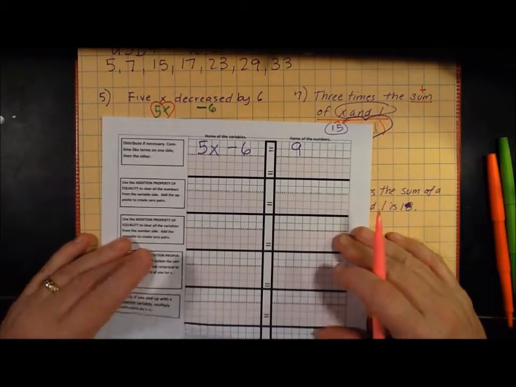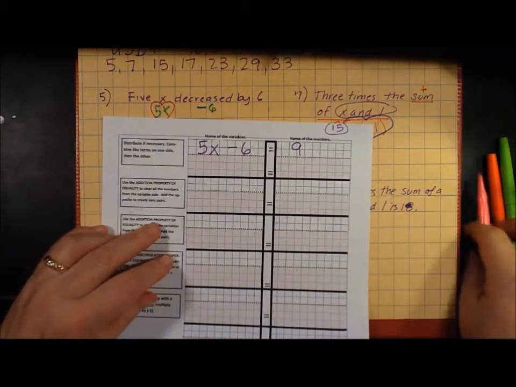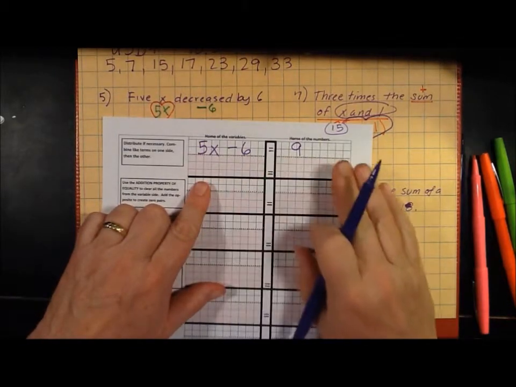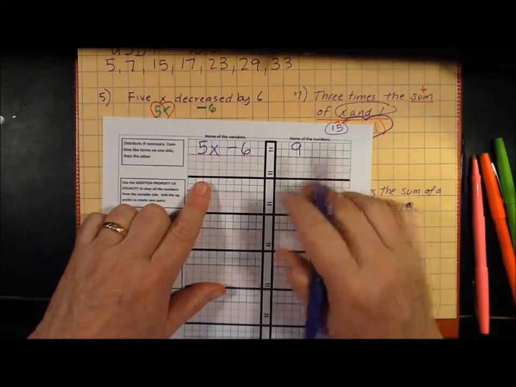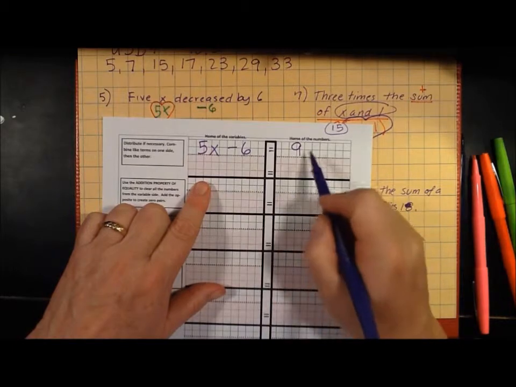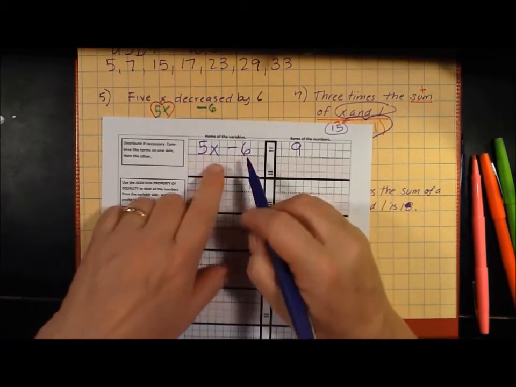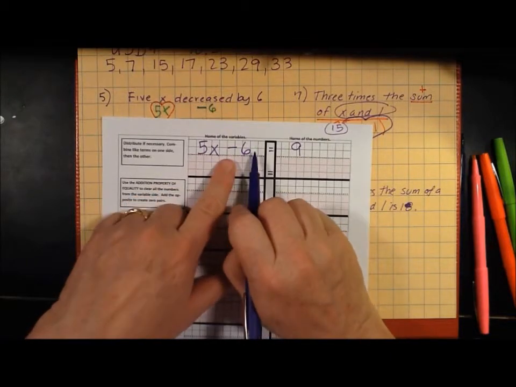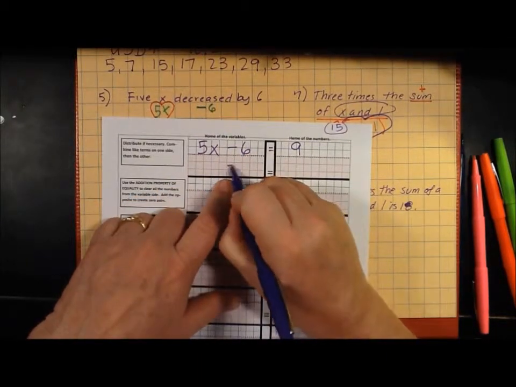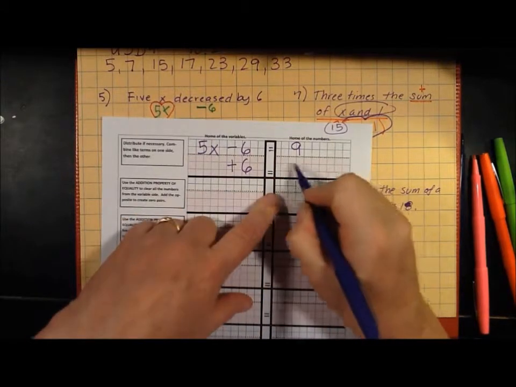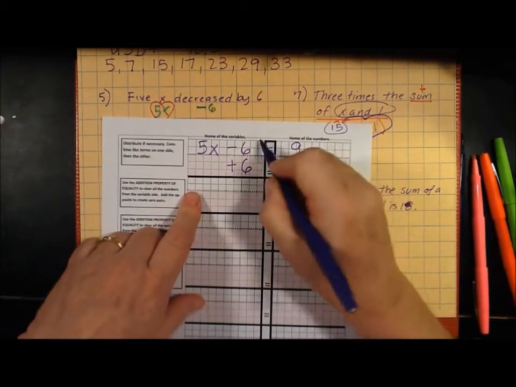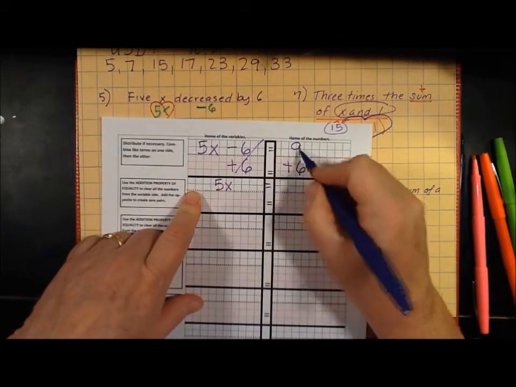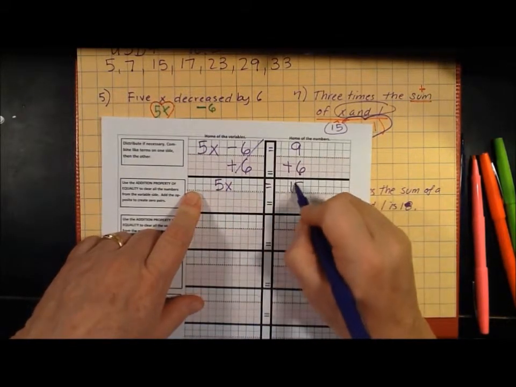Here's one of my handy forms that I'm going to use to solve the problem. First of all, I'm going to quickly identify which side is the variable side and which side is the number side. Here's the home of the variables. That's for the numbers. The first thing I want to do, and pardon me while I speed through this, is notice that this number does not belong, so I'm going to add its opposite to both sides. That zeroes out. That leaves me with 5x equals 9 plus 6, which is 15.